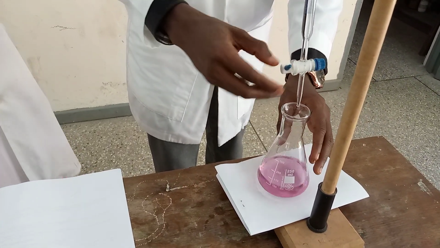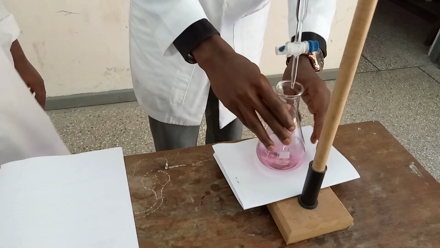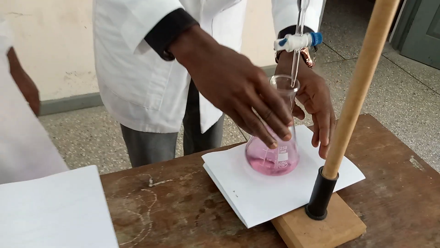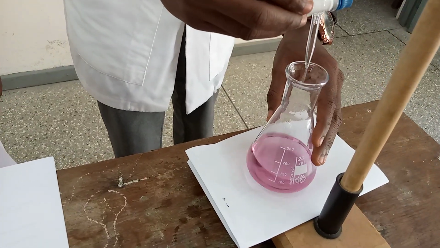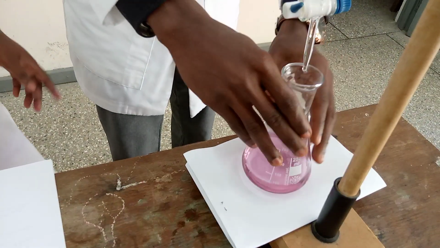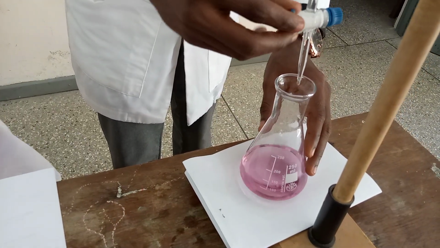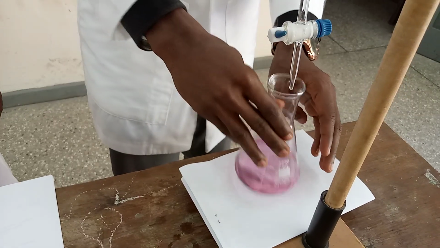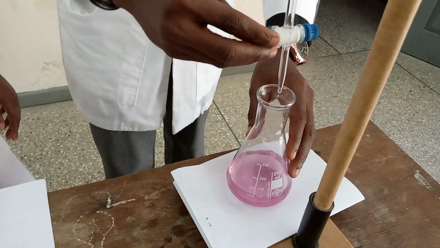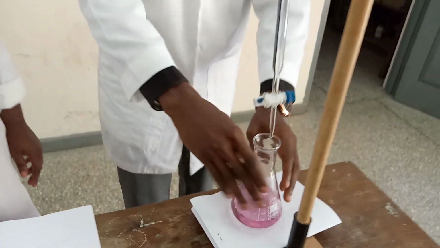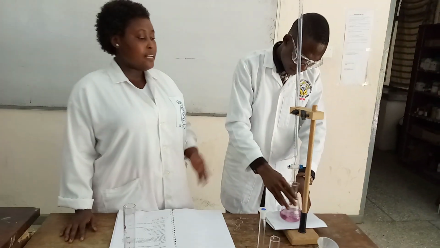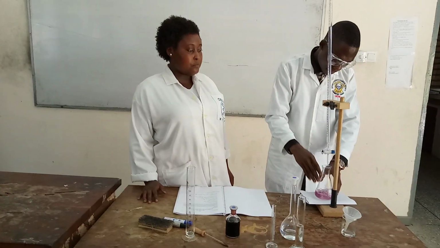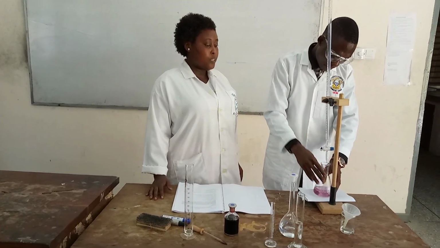So he's adding the EDTA to our water sample, which already contains the indicator. He's doing it drop by drop, because this is the first titration. He said that we are expecting two color changes, from pink to violet to blue. So we are expecting that the second color change should be purple or violet. That's what he's doing.